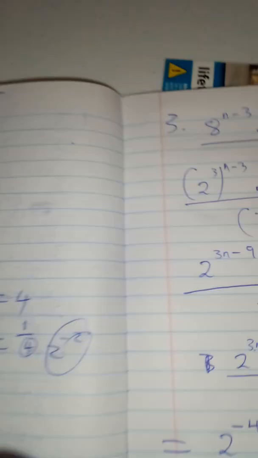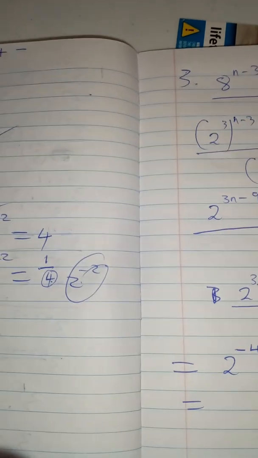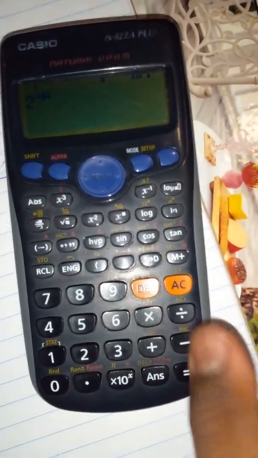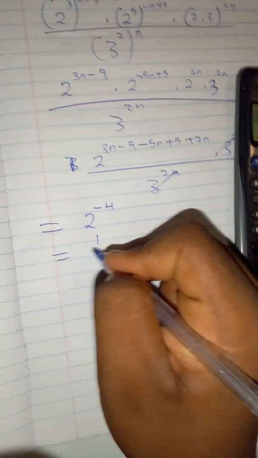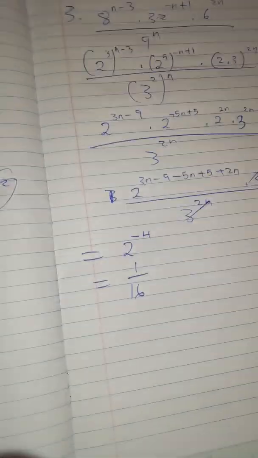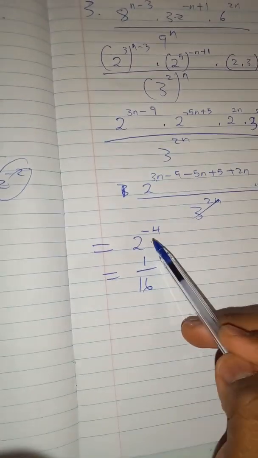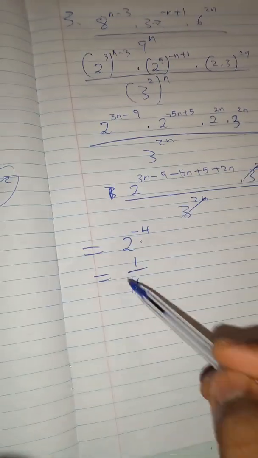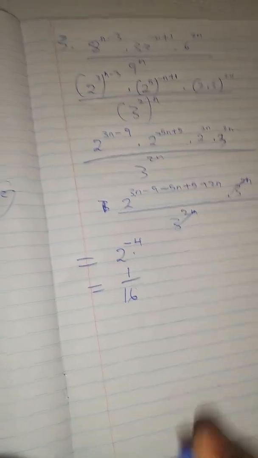When you have something like that, you can write it in the form of a fraction. You know that 2 to the power 4 is 16, so in the form of a fraction it is 1 over 16. So you write your final answer as 1 over 16. When you get an answer like this, simplify it to a fraction. Don't leave it like that, that is not an answer. I tell you many times, leave your answer as a fraction if you get it as a fraction.